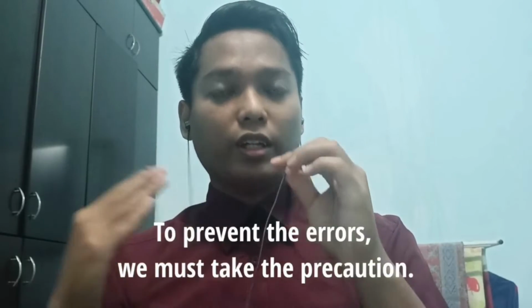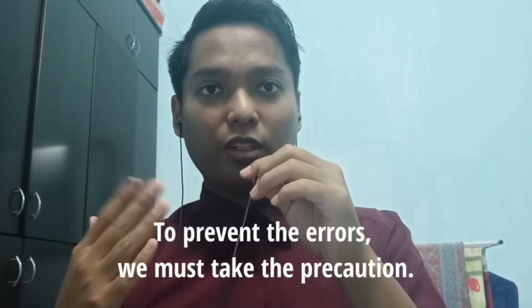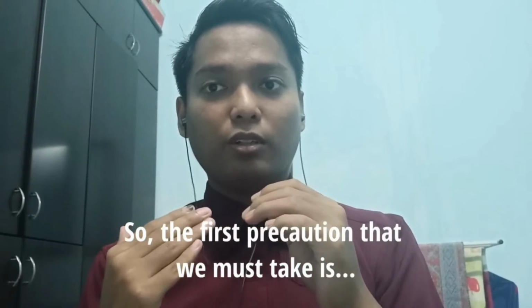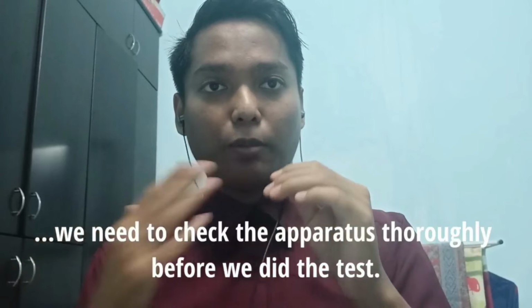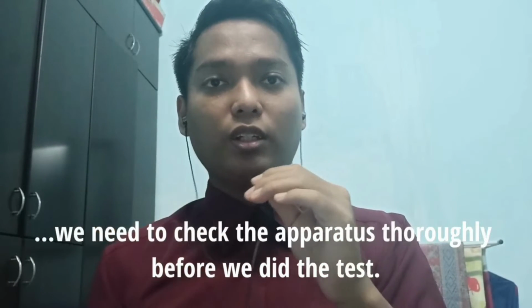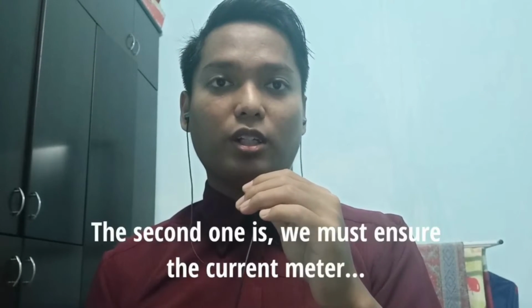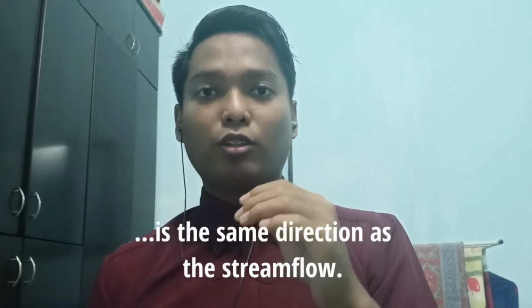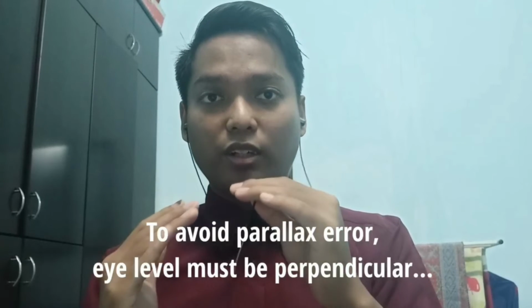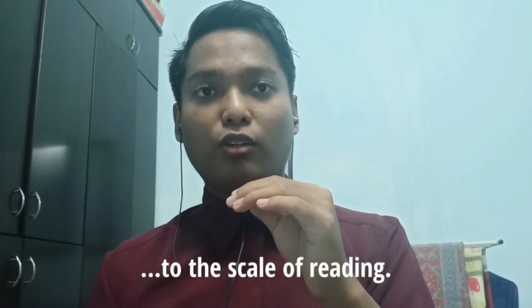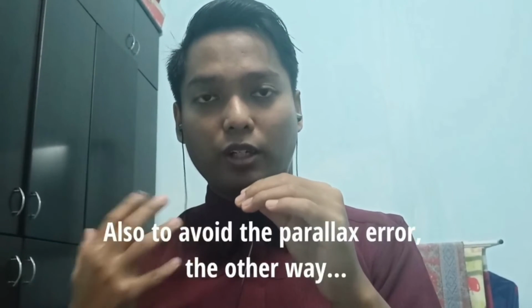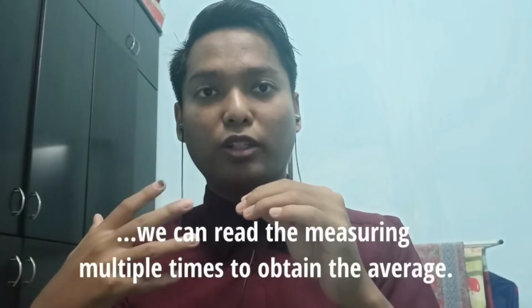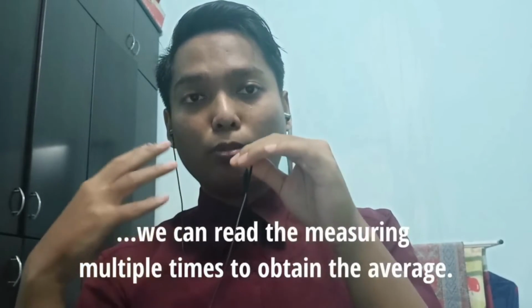To prevent the errors, we must take precautions. The first precaution is that we need to check the apparatus thoroughly before we do the test. The second is that we must ensure the current meter is in the same direction as the stream flow. To avoid parallax error, eye level must be perpendicular to the scale of reading. Also, to avoid parallax error, another way is to read the measurement multiple times to obtain the average.